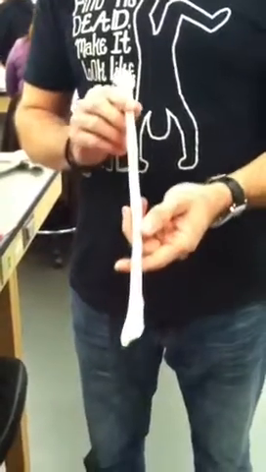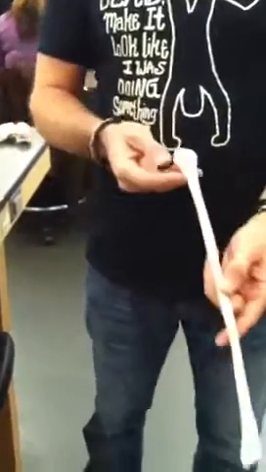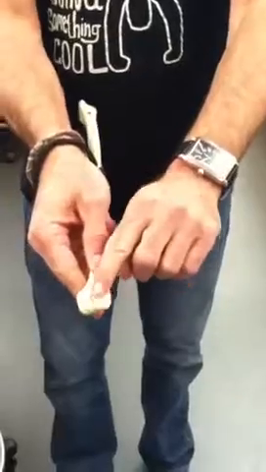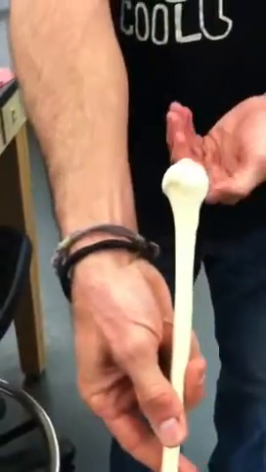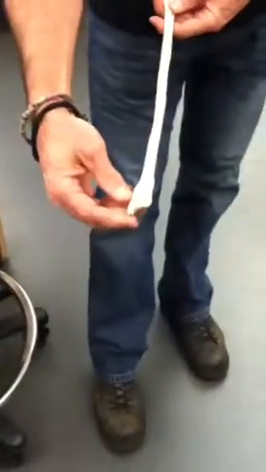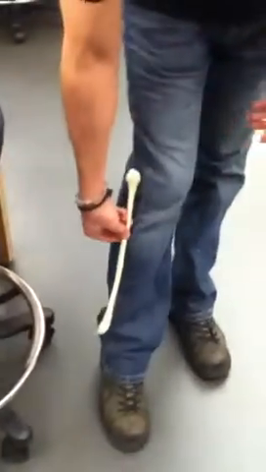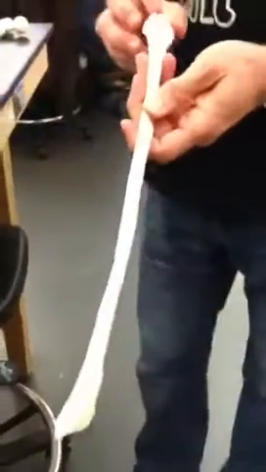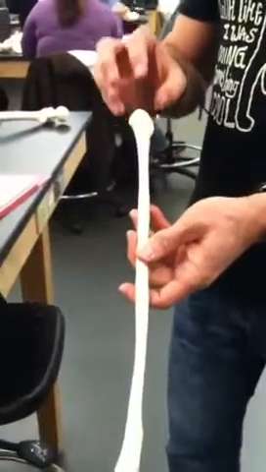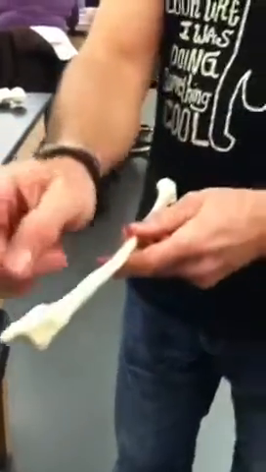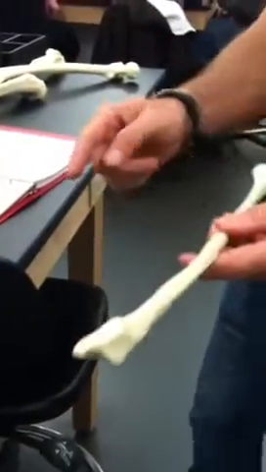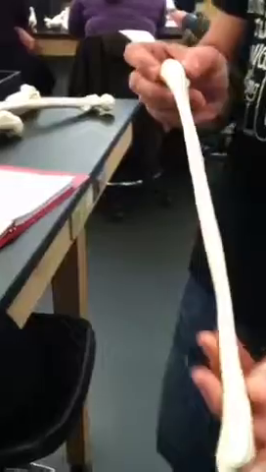Okay, now we have a right side fibula. We orient it by finding this point on the head. Put the point back towards your body, and then look for the lateral malleolus. So we know that this is a right side. And what we need to identify about the fibula is what we just did, the head and the lateral malleolus. And I think that's it for this bone.